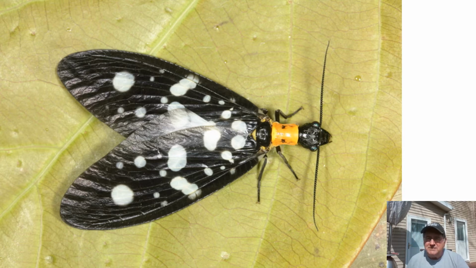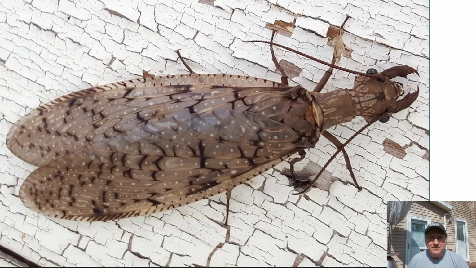The most common ones that we have locally, we get some of these kinds of Chauliodes in the running waters, small streams down in the Hocking Hills. The ones that are more common and really attract people's attention are the large dobsonflies. This is a female Corydalus cornutus. Corydalidae is the family. This is the genus Corydalus.